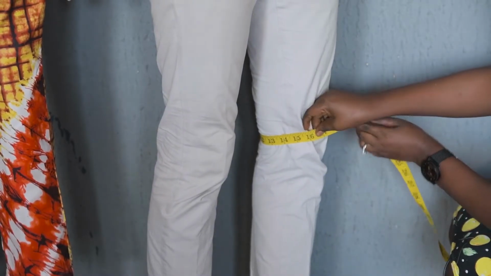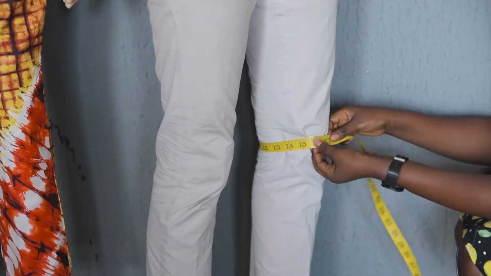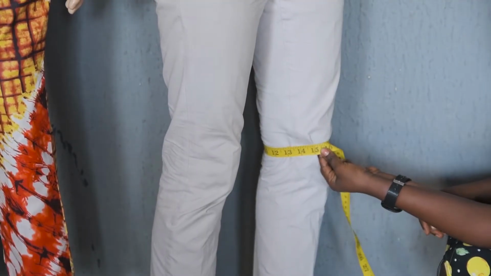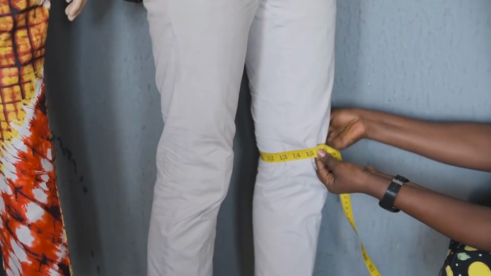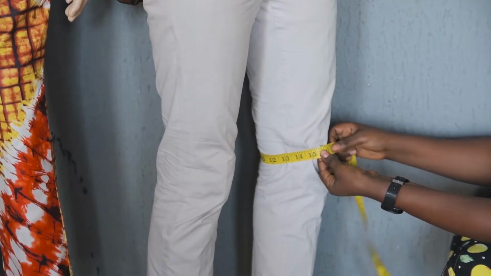You wrap it around the knee. Please take note, you are measuring one leg, not 2 legs together. So one leg, you wrap it this way. You can see the way I take this measurement, it is firm. It's firm on his leg. But if I take it this way, it will not work.